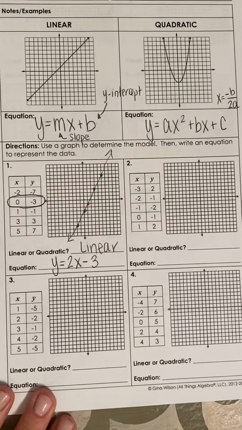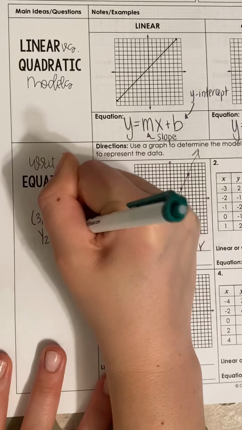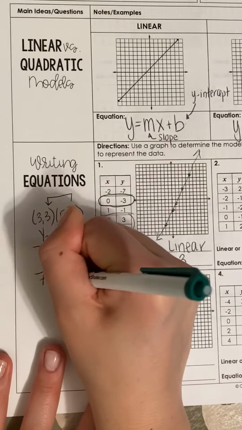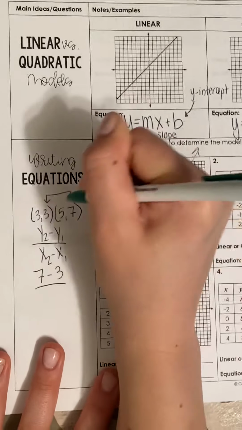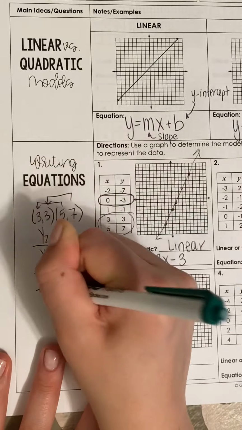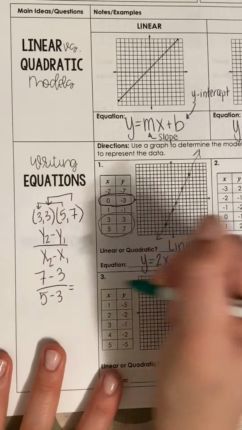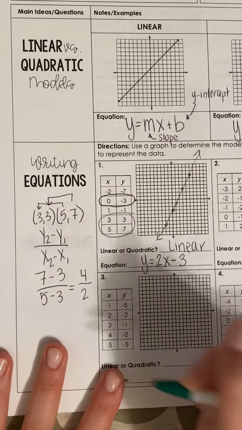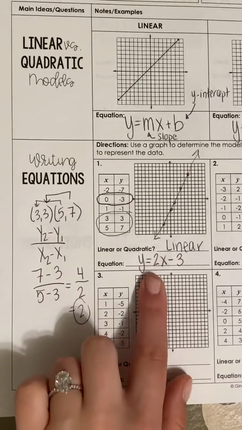Just a side note, not that you have to do that, but you could also take a pair of points, like these here, (3, 3) and (5, 7). If you didn't have a graph, I just want to remind you that it's the change in y over the change in x that you could use to find the slope. So 7 take away 3 is in the numerator, and 5 take away 3 would be in the denominator. 4 over 2, and that would simplify to 2. So your slope is 2.